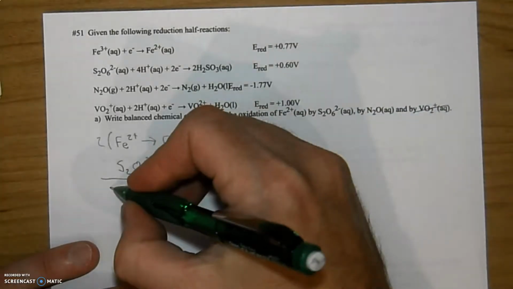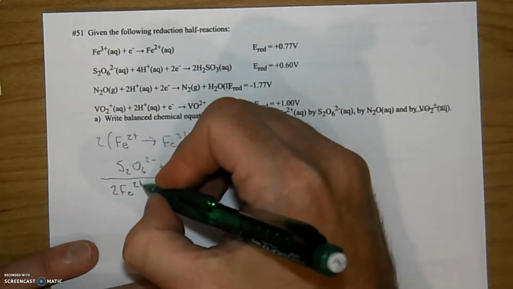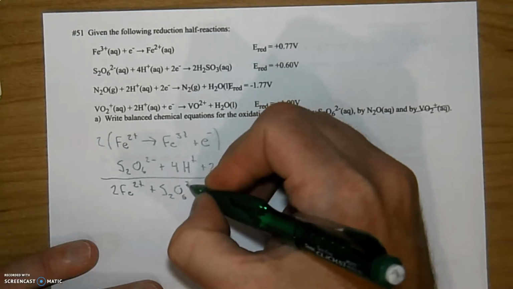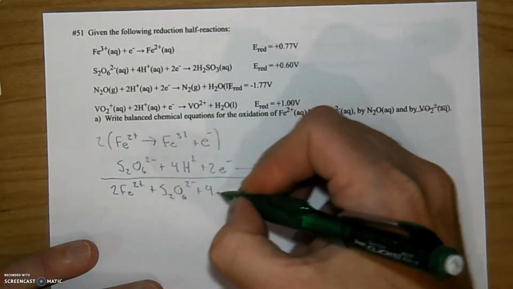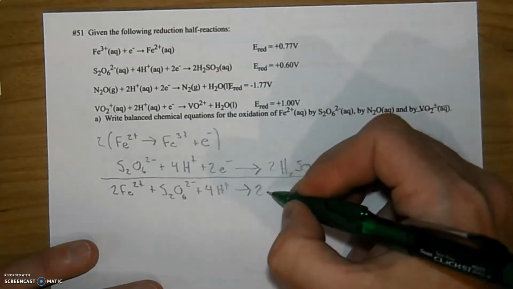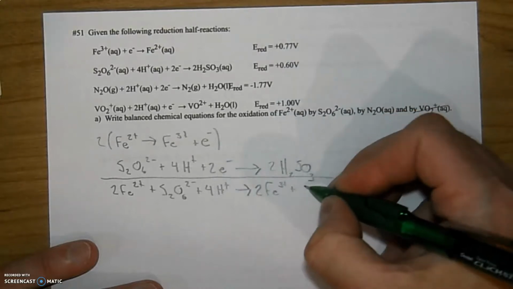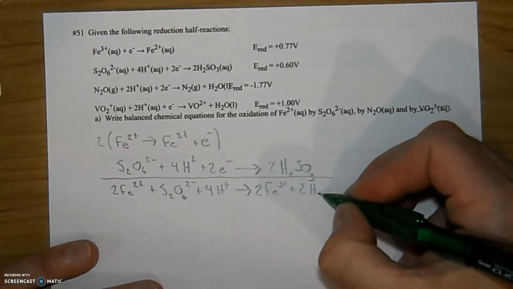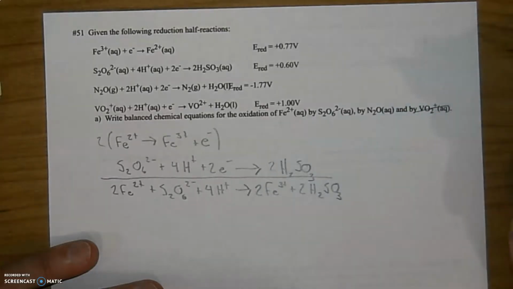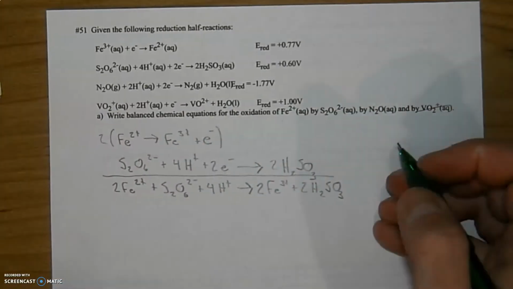If I do that, I get 2 Fe2 plus, S2O6, plus 4 hydrogens, producing 2 iron 3 pluses plus 2 sulfites, or sulfurous acid, excuse me. All right, that part's done for that particular problem.